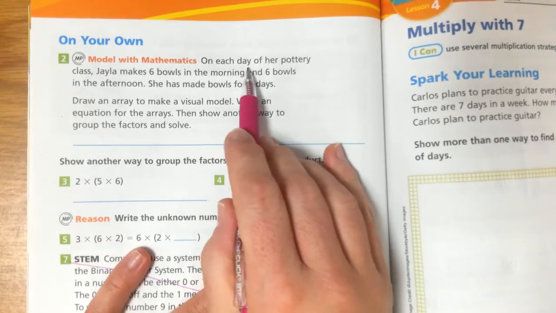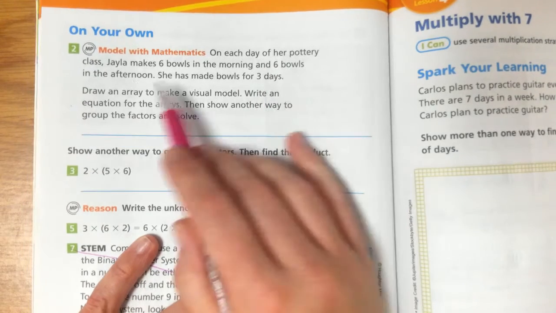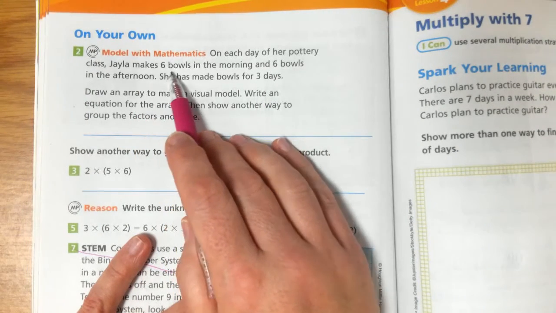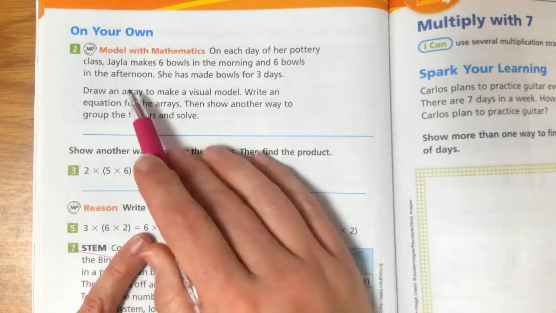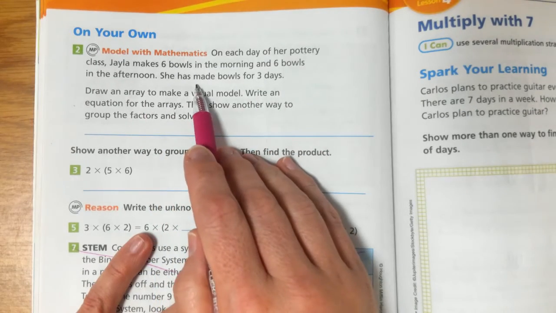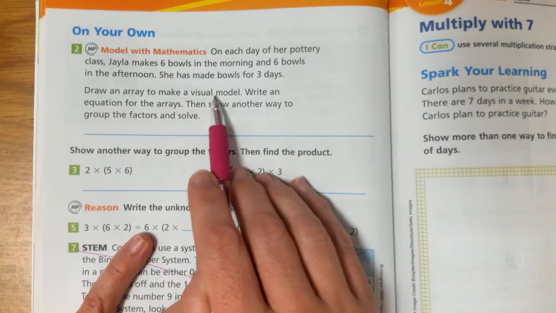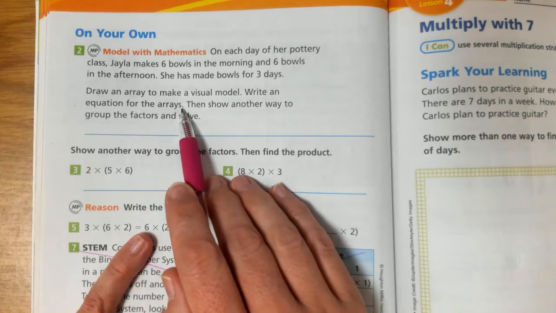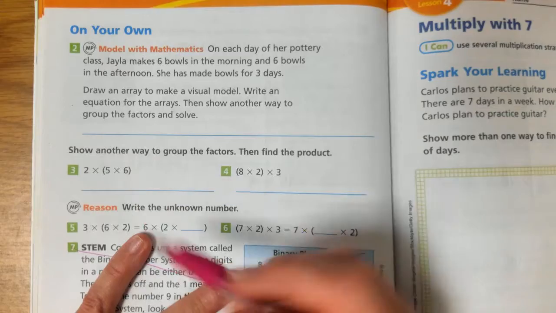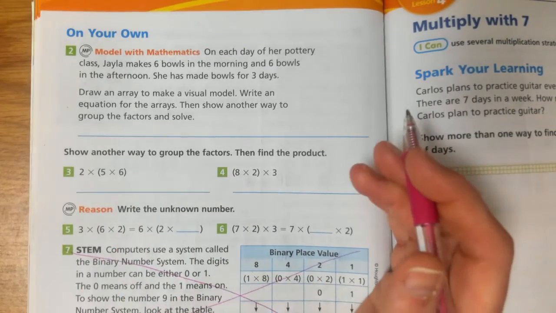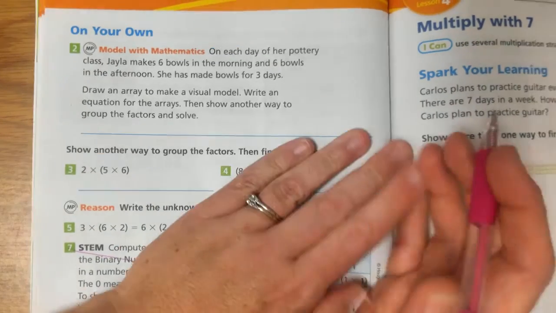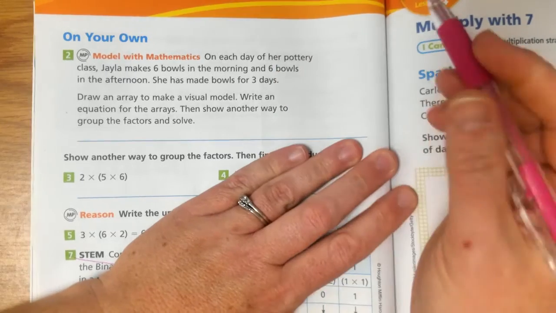Alrighty, on each day of her pottery class, Jayla makes 6 bowls in the morning and 6 bowls in the afternoon. She has made bowls for 3 days. Draw an array to make a visual model, write an equation for the arrays, then show another way to group the factors and solve. All right, so we've got 3 steps we need to do for this problem. First of all, we need to draw an array.